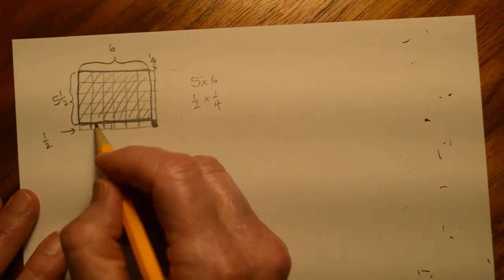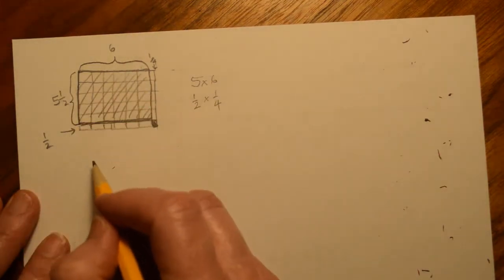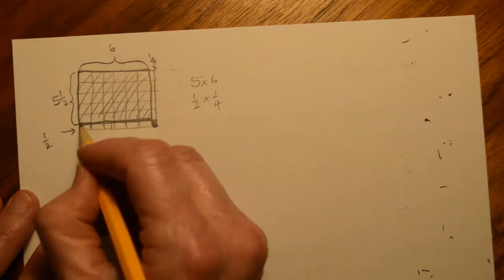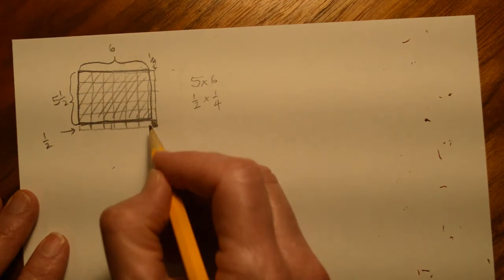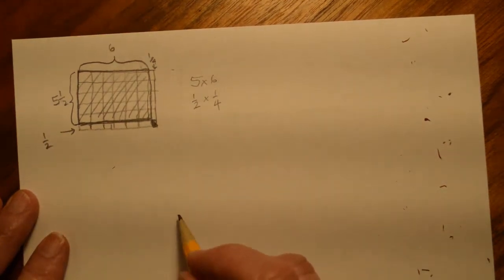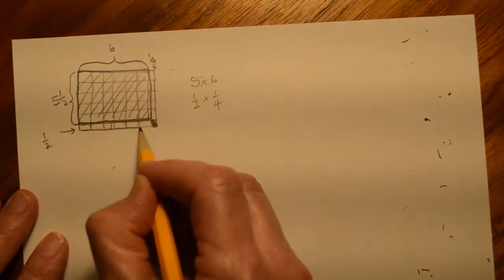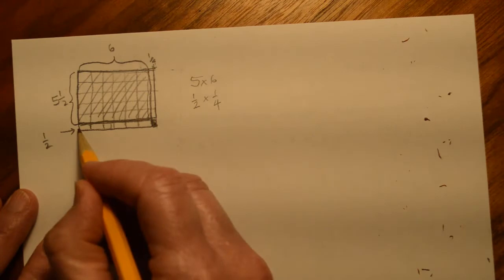So this is a nice way to represent it. And remember, when we first started learning about multiplying fractions, we did it as an area model. So 5 times 6 would give us the area of just this part of the rectangle, and 1/2 times 1/4 would give us just this part. That would mean that we would not be counting this part right here. We would overlook it.